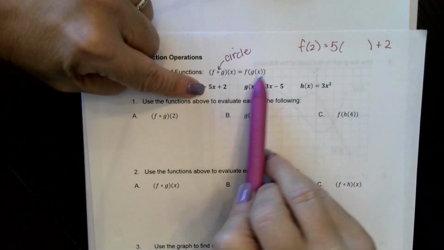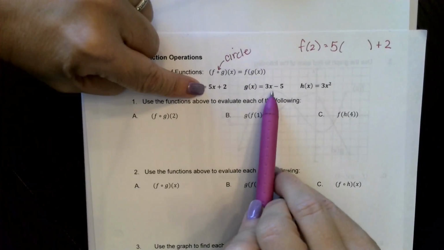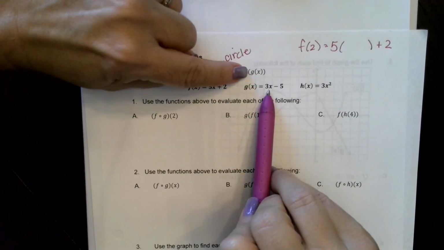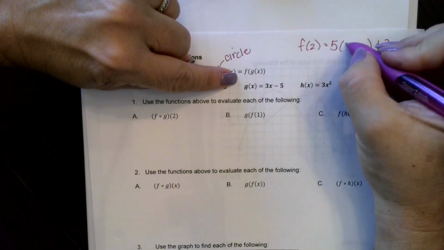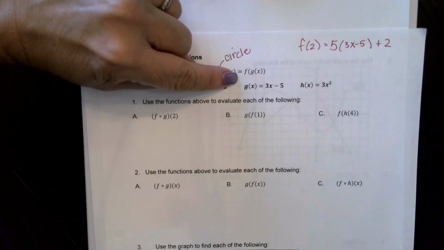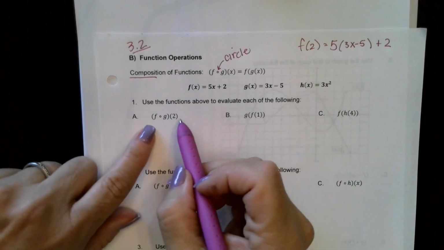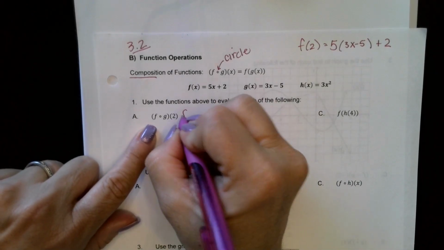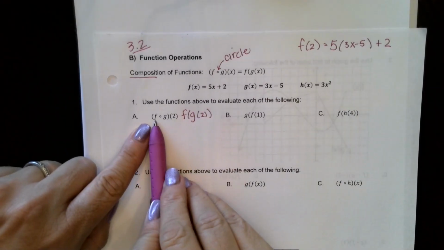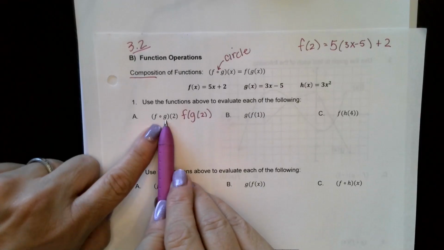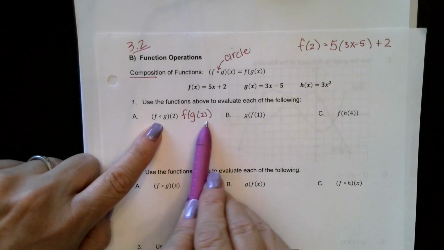Now, what we did in the first part of the lesson is we just plugged 2 in. What we do in this lesson is we take this function g of x, because that's what's on the inside of my parentheses, and I plug that in. So it would look something like this, and then I'm going to distribute and combine like terms. So if I see this, the first thing I'm going to do is f of g of 2. The first function is always on the outside, and then this is the x value. So it looks like this.